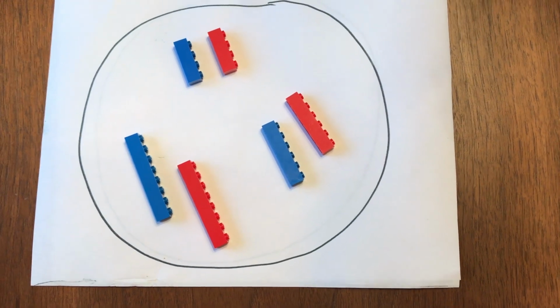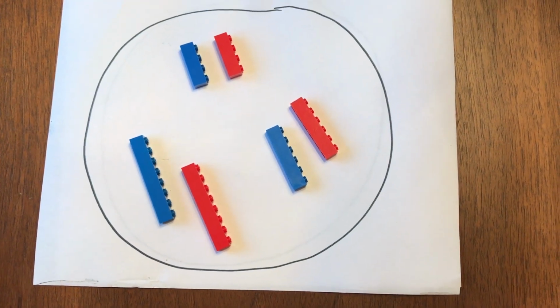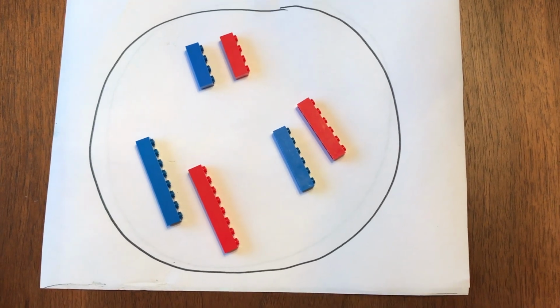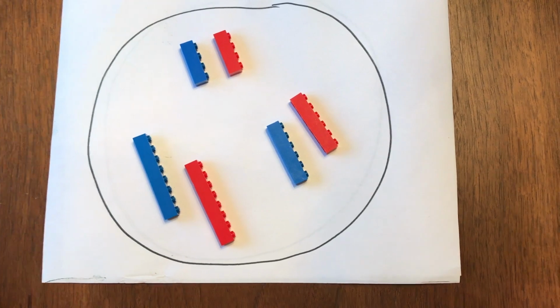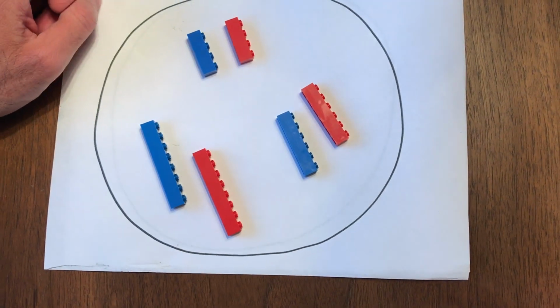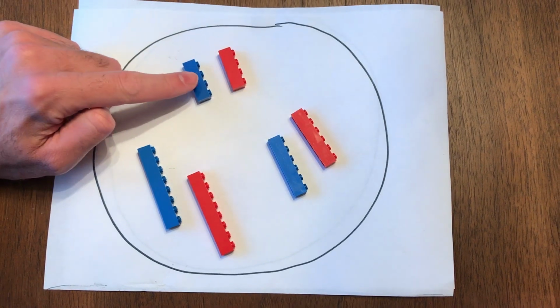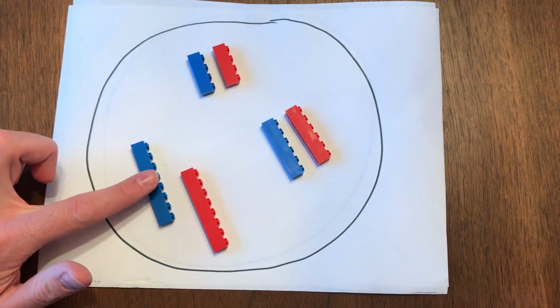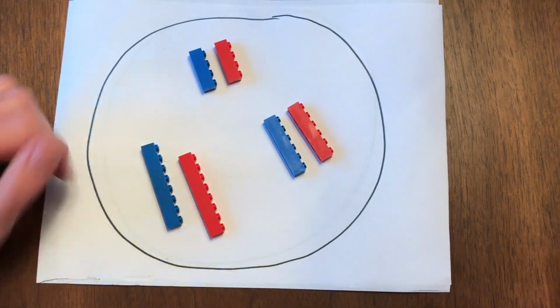Hello students, so this video is all about mitosis versus meiosis. So we're just going to start with a single cell, and I have used Lego pieces to represent the different chromosomes of the cell. And you'll notice that these two are about the same length, these two are about the same length, and these two are about the same length.